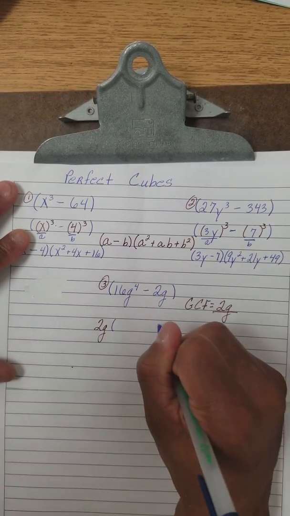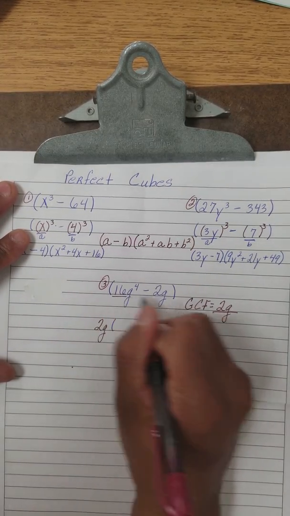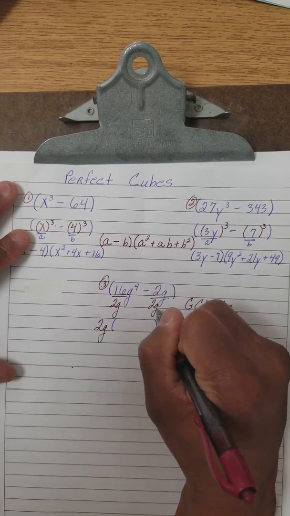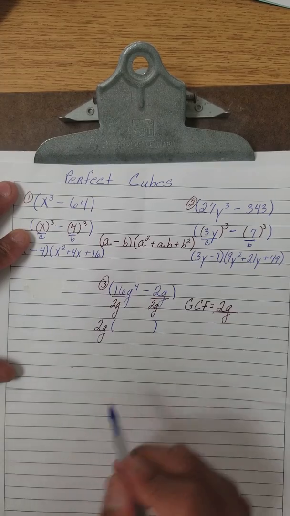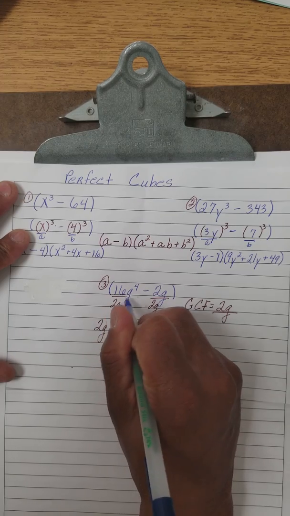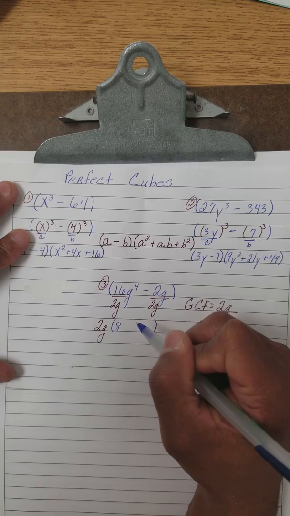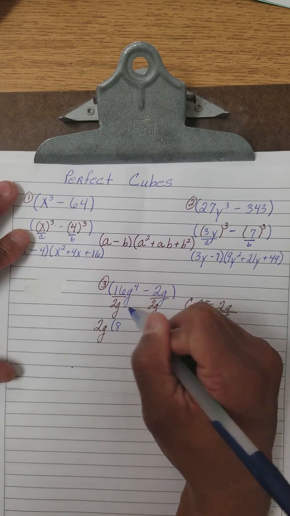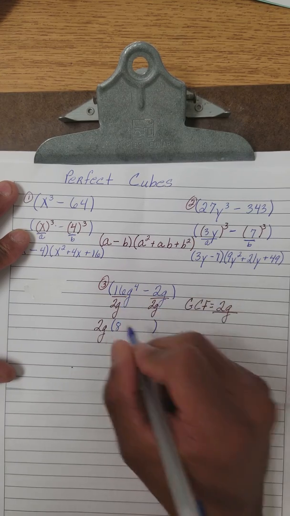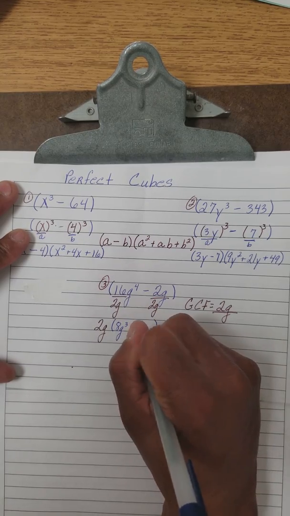To get the remaining portion of my binomial here, I must take and divide each one of these terms by 2G. When I do this here, 16 divided by 2 will yield 8. G to the 4th divided by G. Remember, when you do not see an exponent, that exponent is 1. And because we're dividing variables, you must subtract the exponents. In this case, 4 minus 1. This will yield G cubed minus.